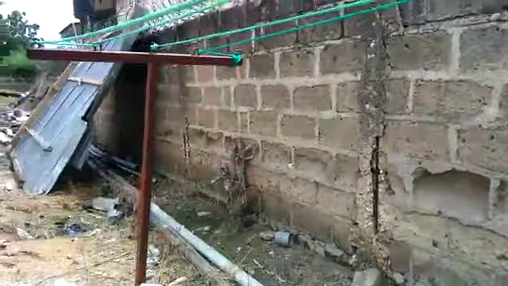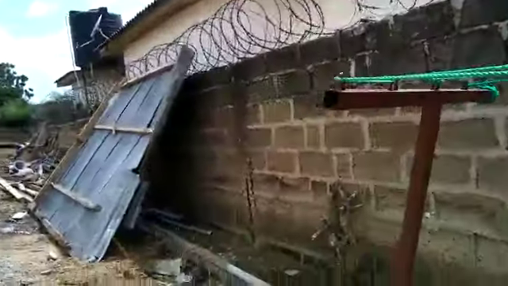So you can see this is a concrete block that has been used, and you see the problem inside is developing. You can see the area is waterlogged. When you use a concrete block for a waterlogged area, this is what you get. So the best thing to do is to use the right blocks. It's not every type of block that you can use for every site.